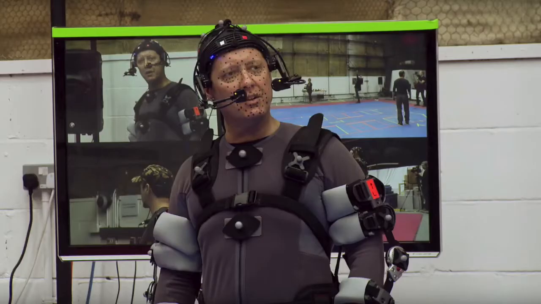James Spader voiced and provided motion capture for the character in the 2015 film Avengers Age of Ultron.